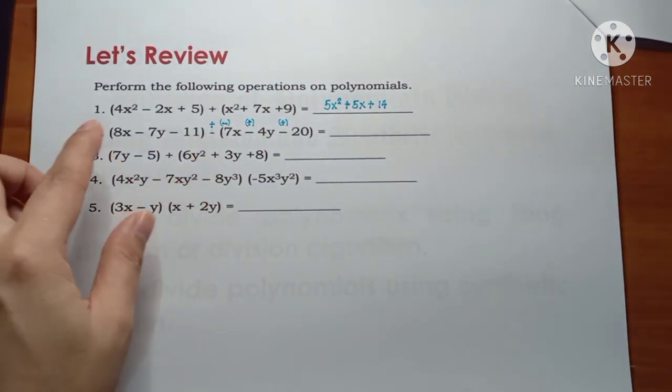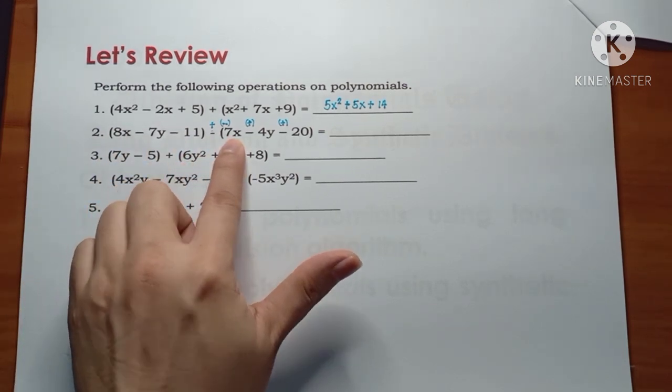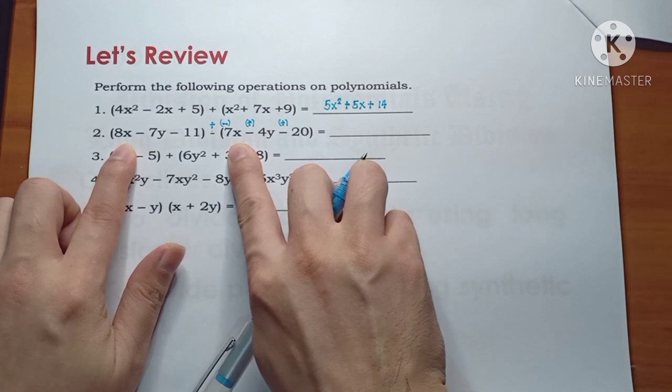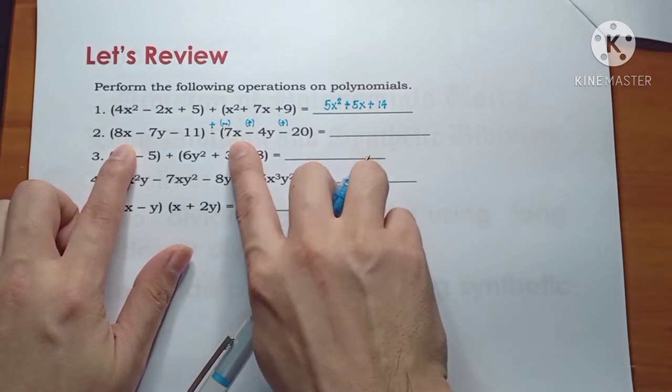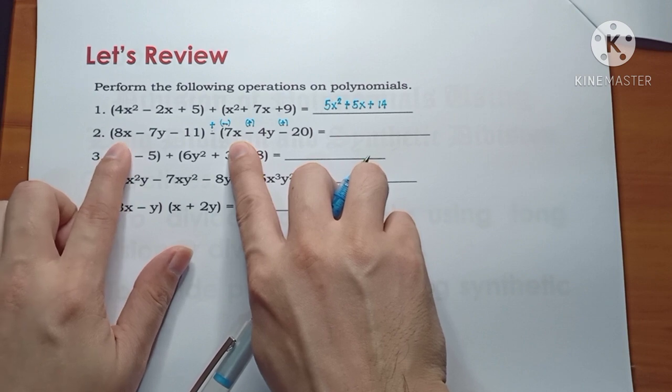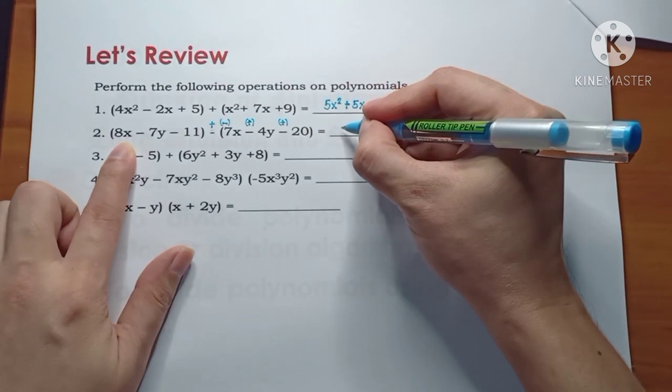And then, same na yung ginawa natin. So, dapat pareho sila ng literal coefficient. So, lahat ng x ay pagsamahin. So, 8x minus 7x. So, 8 minus 7 is 1. Then, copy x. So, that is x.